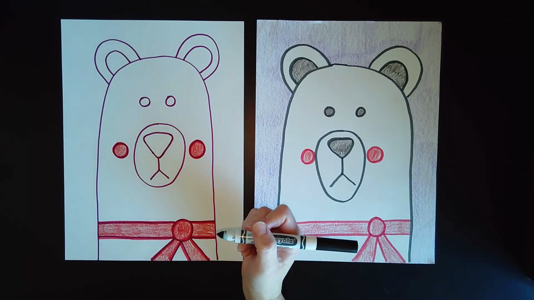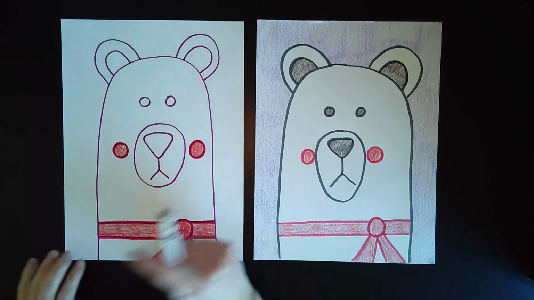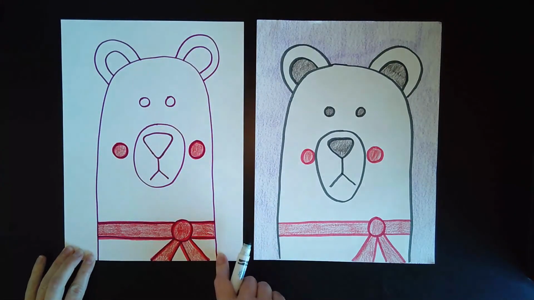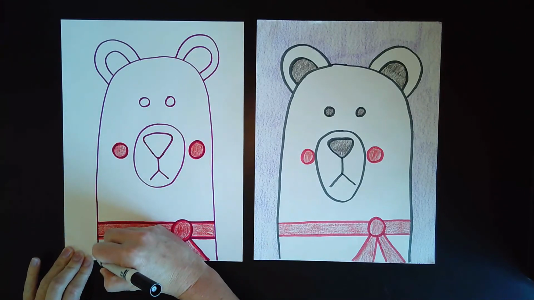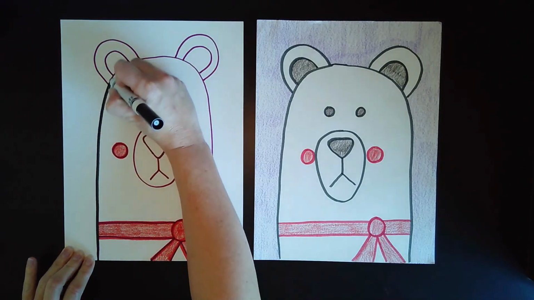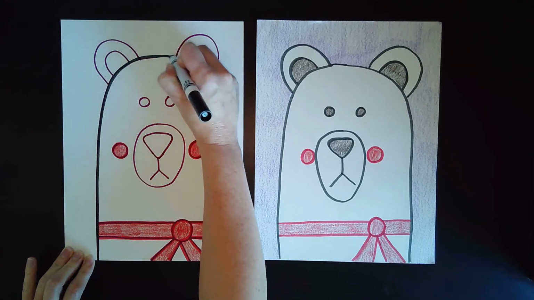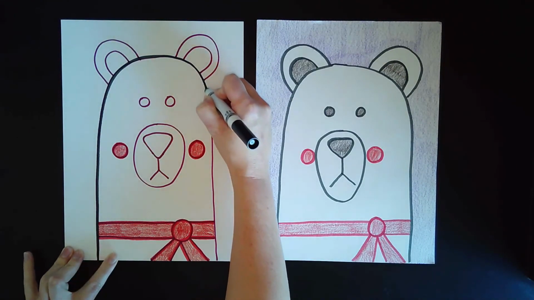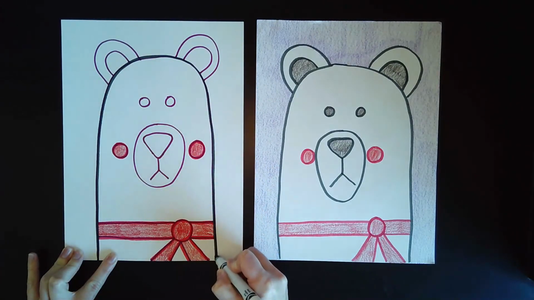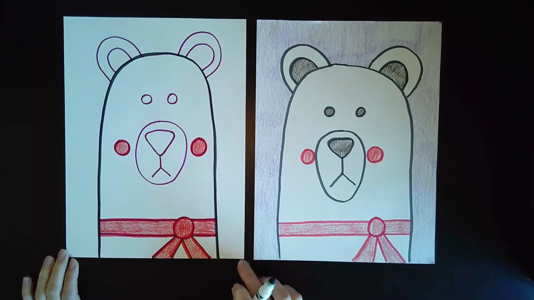Okay, so we're going to start and we're going to do that big, big upside down U. Start at the bottom. I'm going to go up my roller coaster, up, up, up, around, and then I'm going to come all the way back down to the bottom. That giant upside down U.